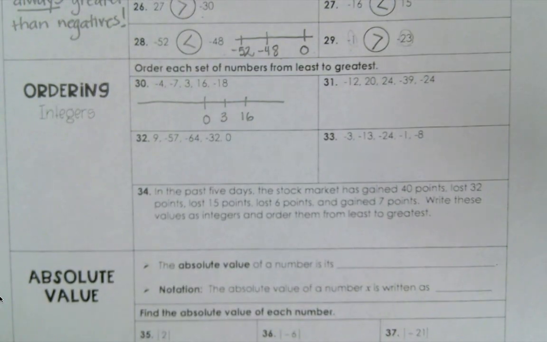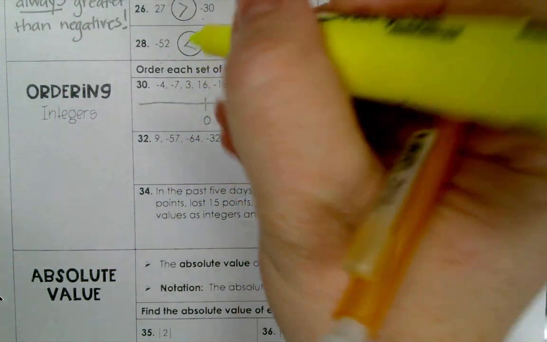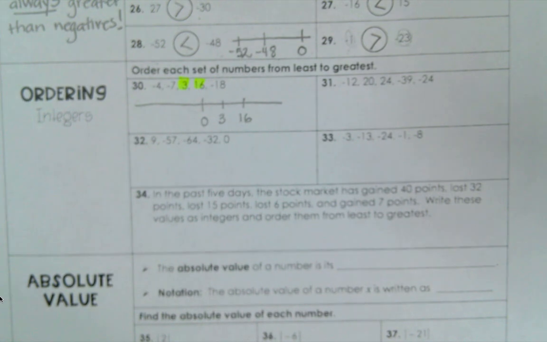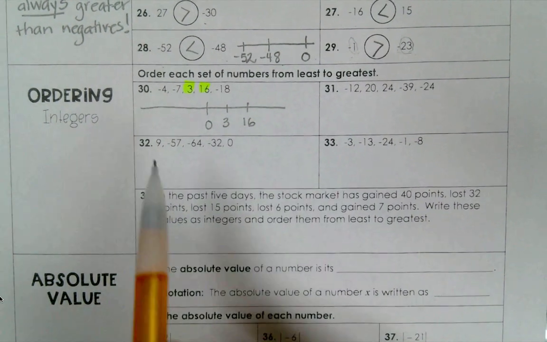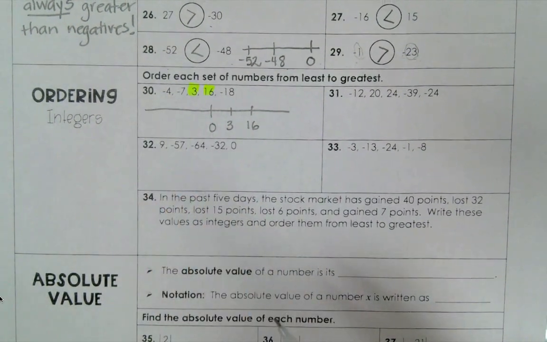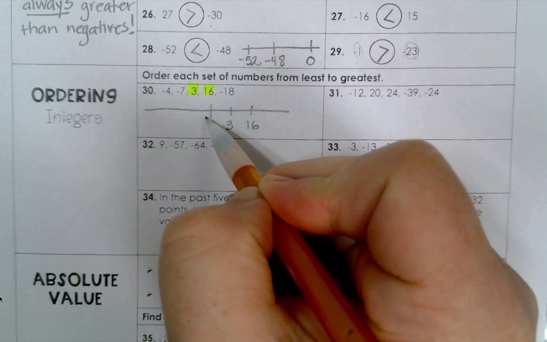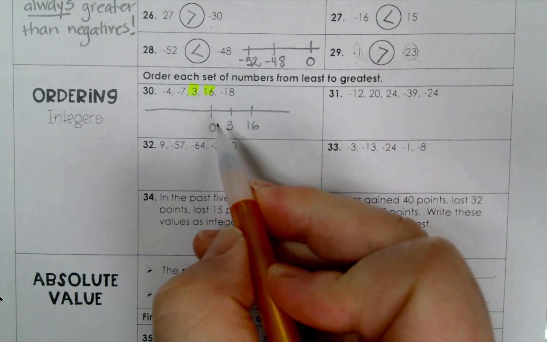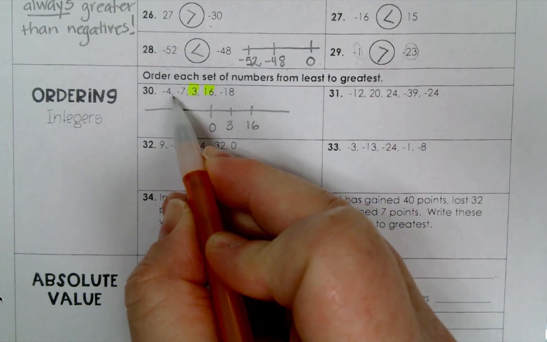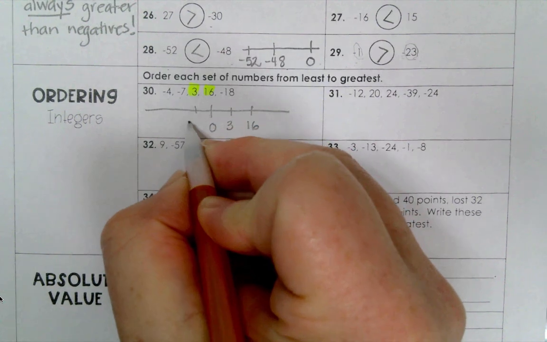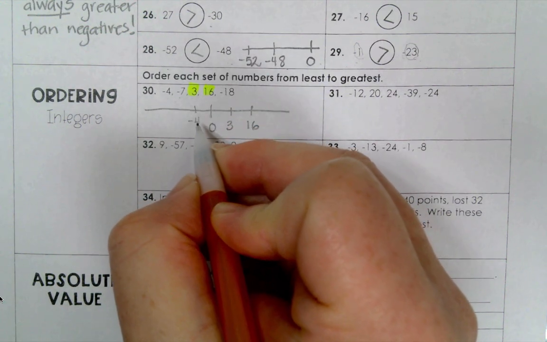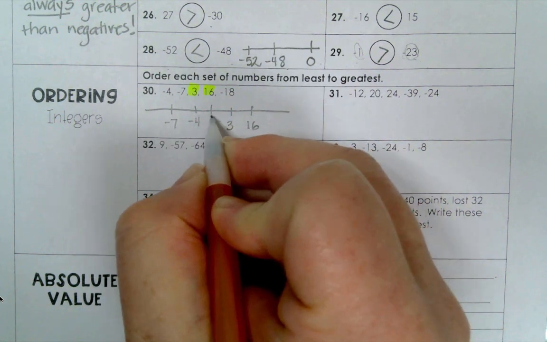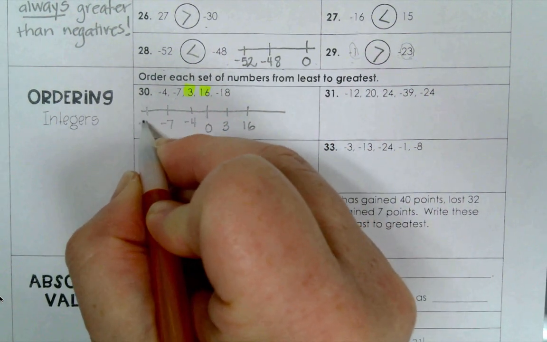So what I do to make sure that I cover all of my integers, I highlight those little nuggets, highlight them, get them out of the way. Now all I have left is -4, -7, and -18. So if I'm counting backward, so always tell yourself counting backward. If I'm counting backward, what comes first? Yeah, -4, that's what comes first. Then, after -4, counting backward is -7. Then, counting backward, we have -18, okay?